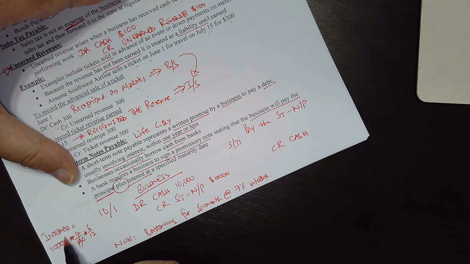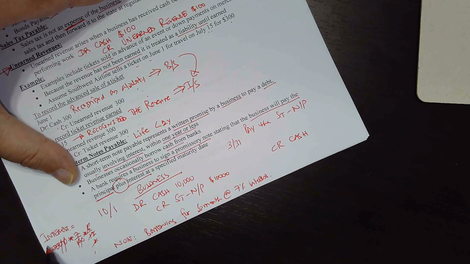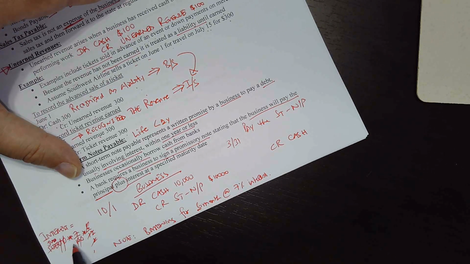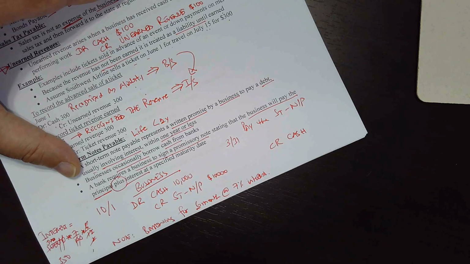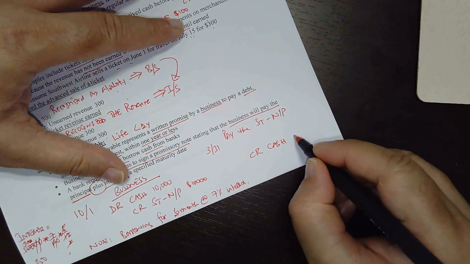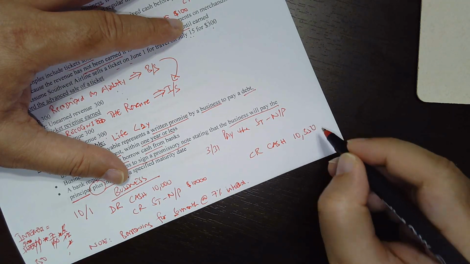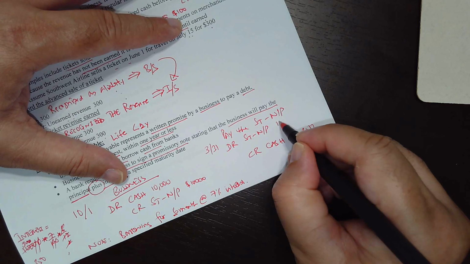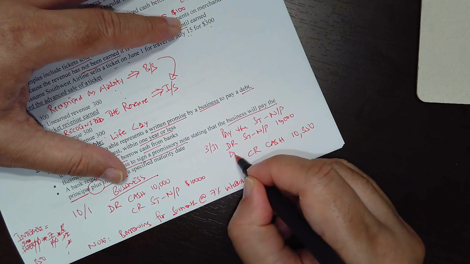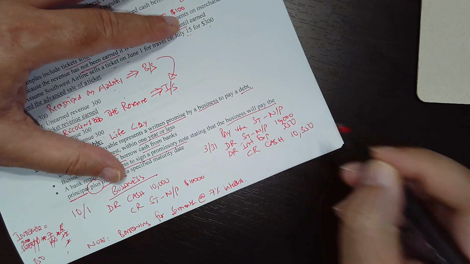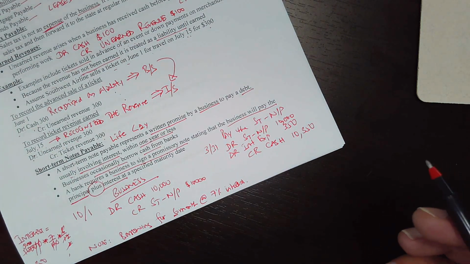So this cancels, and this cancels $50, and that's $350. So $350 is your interest. So you're going to pay $10,350, and you're going to debit short-term notes payable for $10,000, and you're going to debit interest expense for $350. That's how you do that.